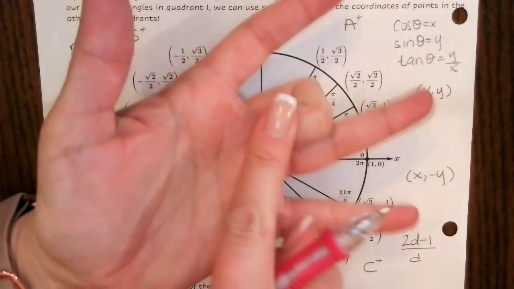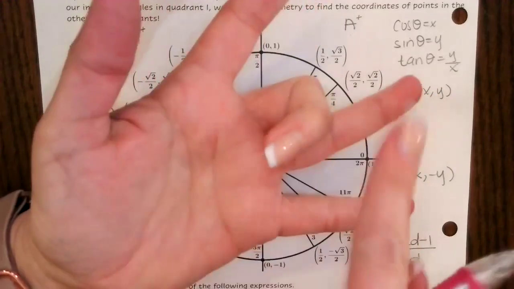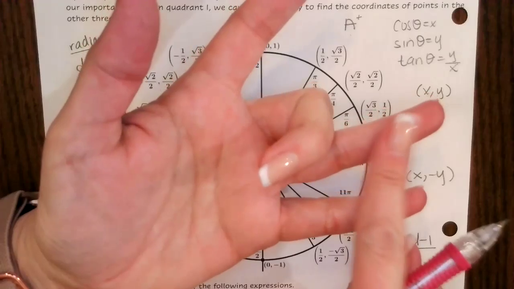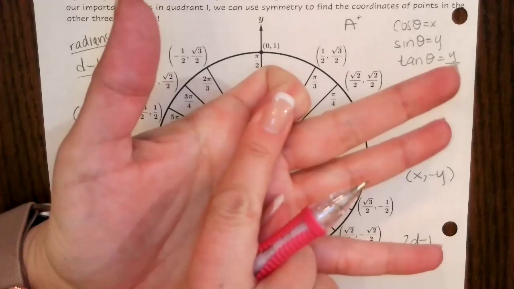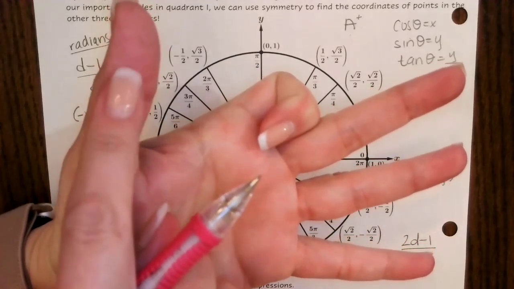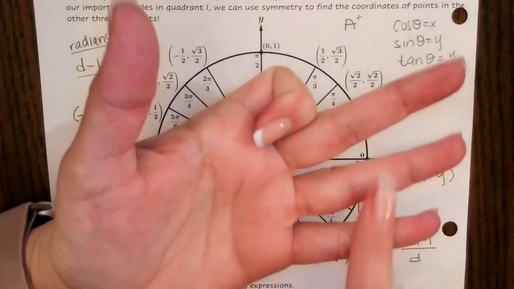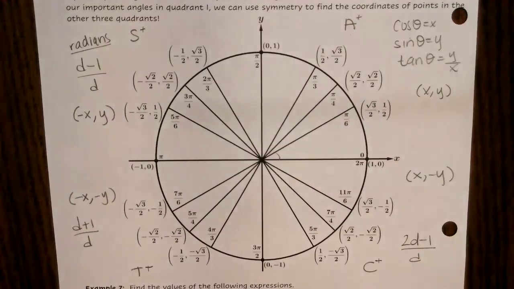So I fold this one. This is my x value, square root of 2 over 2. This is my y value, square root of 2 over 2. Now our last angle in this first quadrant, that's my pi over 3. And so my x, 1 over 2, my y, square root of 3 over 2. So even the left hand helps you figure out how to get this unit circle down. Again, you do what you got to do to learn it.